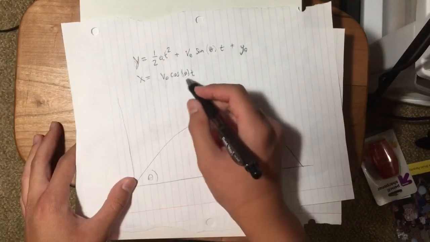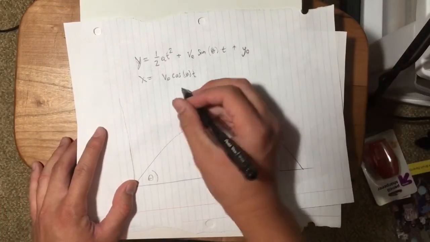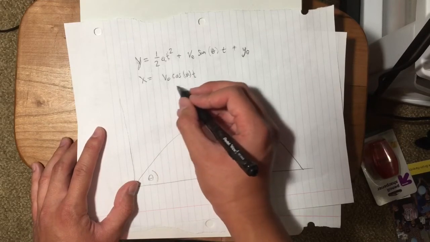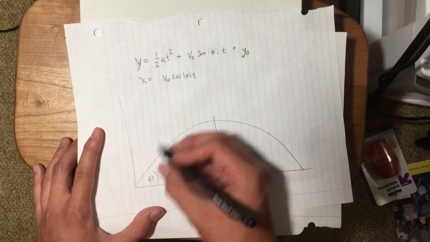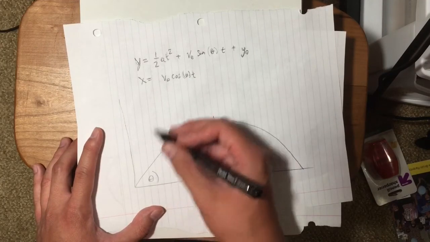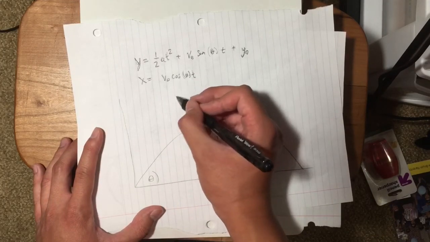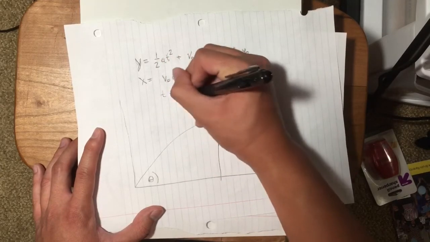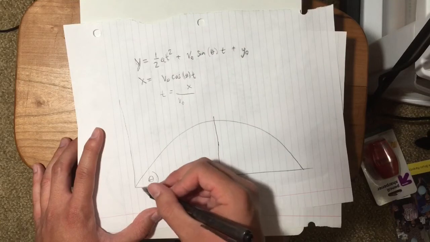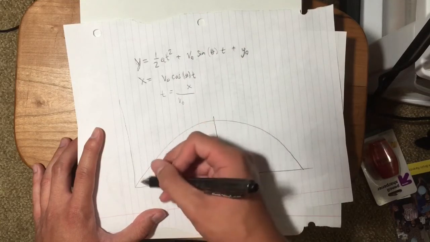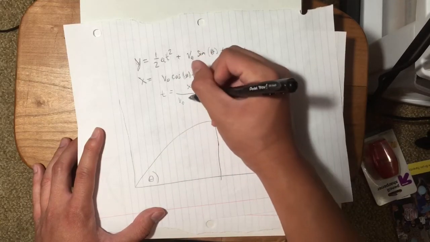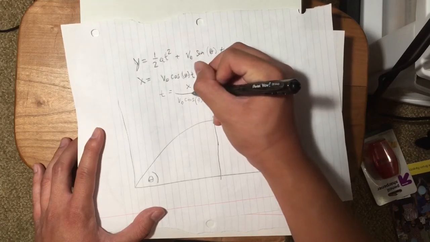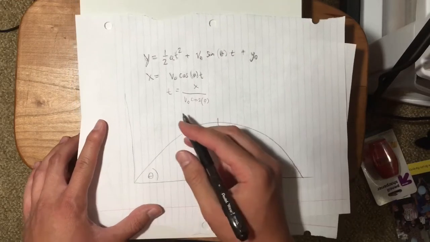Firstly, I'm going to solve for t using the x equation. If we divide all of this to this side, these are just constants because in the end, these are just numbers. The initial velocity is just a number, so that's basically a giant constant. So we can move it over to this side to solve for t. And you get that t equals x over v initial, which is the initial velocity at which the object begins traveling, multiplied by cosine of the angle at which it leaves the beginning.